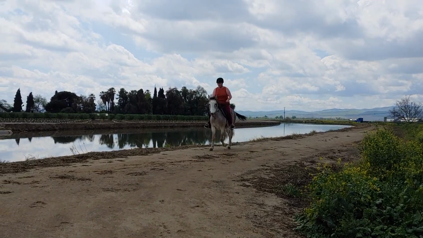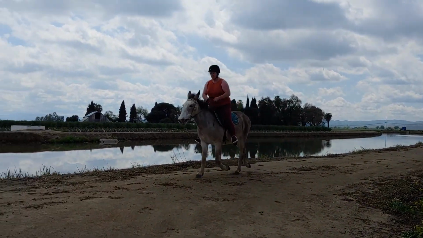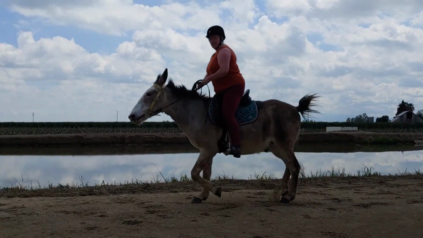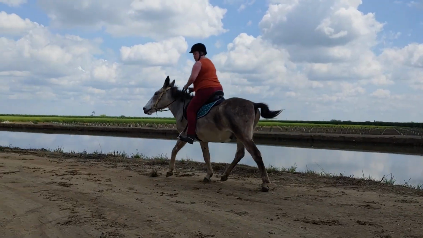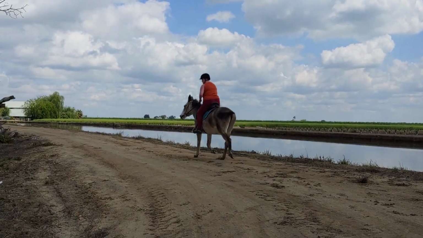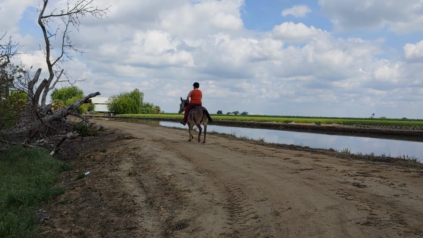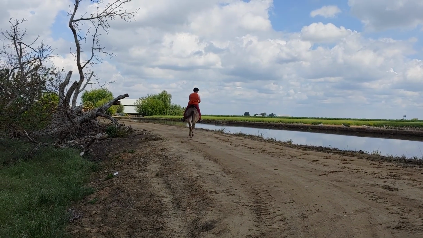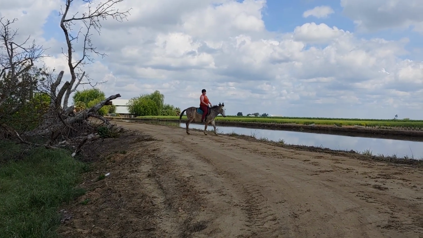Repeating again. And ideally I stay nice and deep and bent in my ankles so I can use those for shock absorption, and my hips become part of my shock absorption as well. So those are the basic ways to ride the trot.